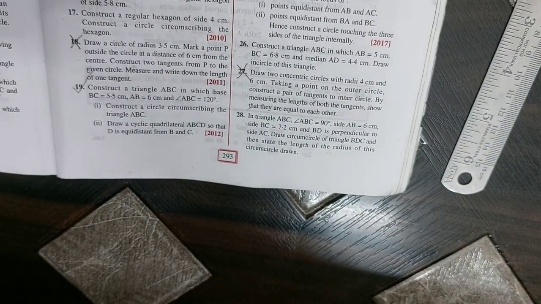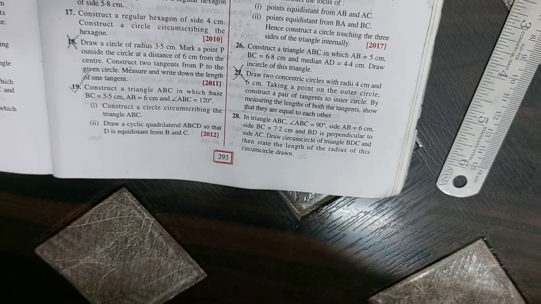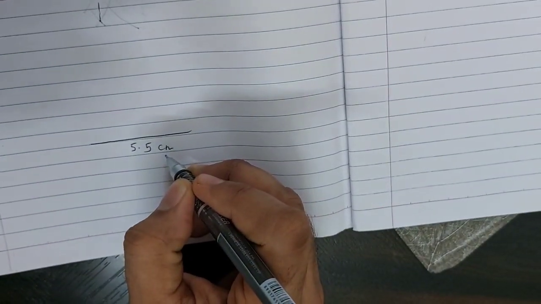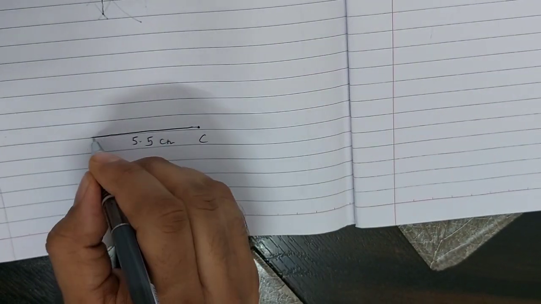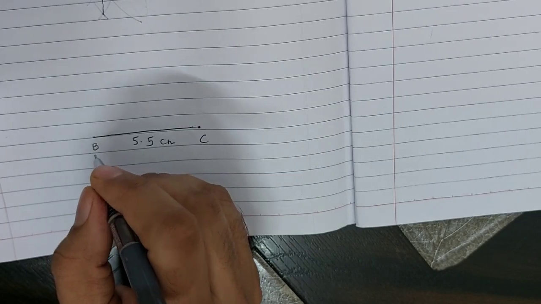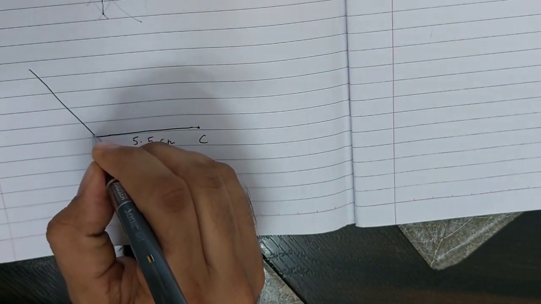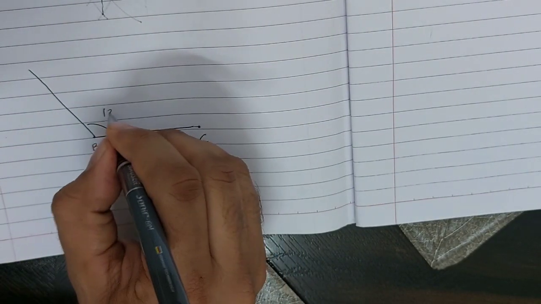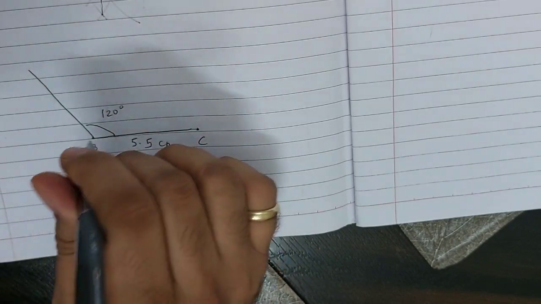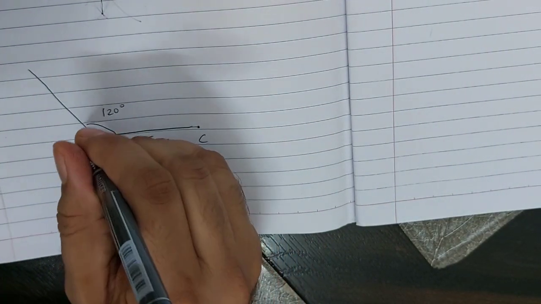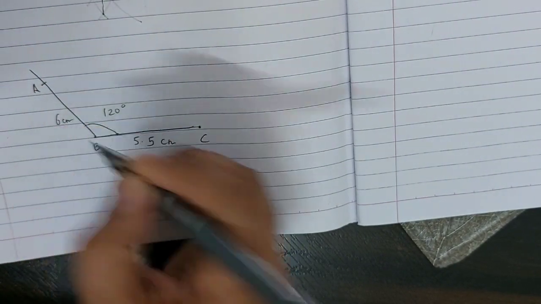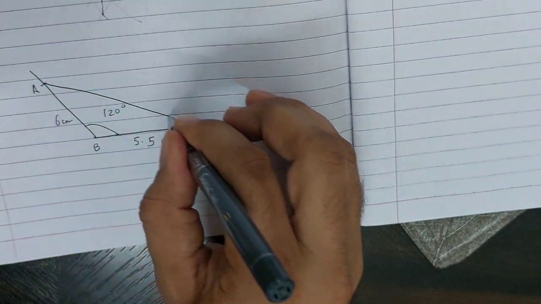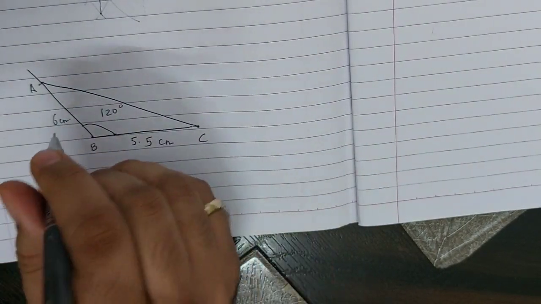Construct triangle ABC in which BC is the base, 5.5 centimeters. Freehand is okay. Then angle ABC is 120 degrees. It's an obtuse angle, please understand, it's not an acute angle. But for this, we can't use a protractor. We'll have to use the compass. And AB is 6 centimeters. Then join A and C like this, and then you have to draw the circumcircle for this.